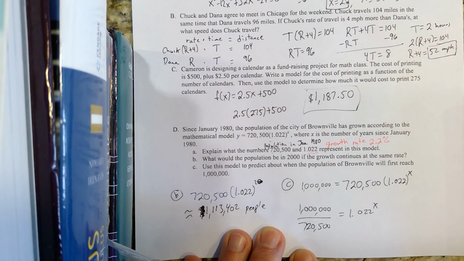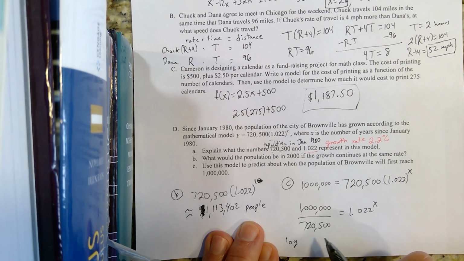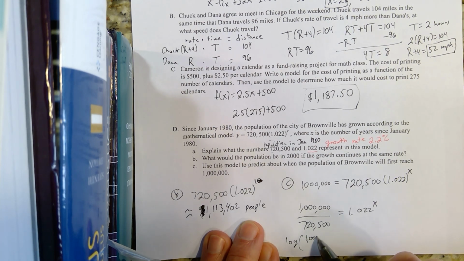Okay, take the log of both sides. You could use log or natural log. Remember the base, it won't matter. Either will get you the same answer. And you can bring that x down, right?